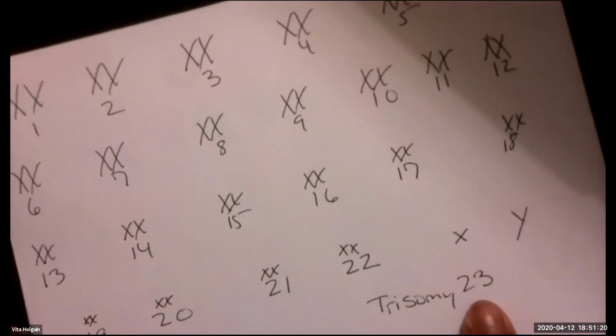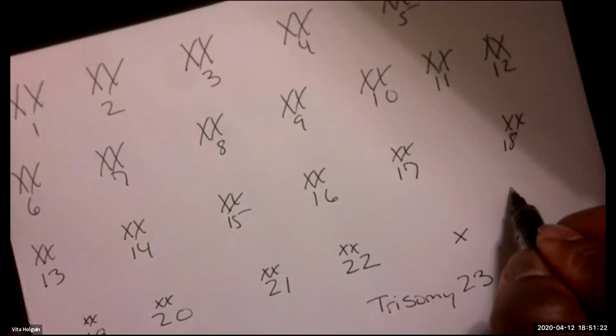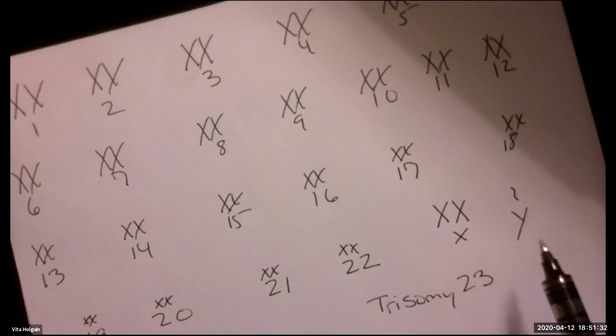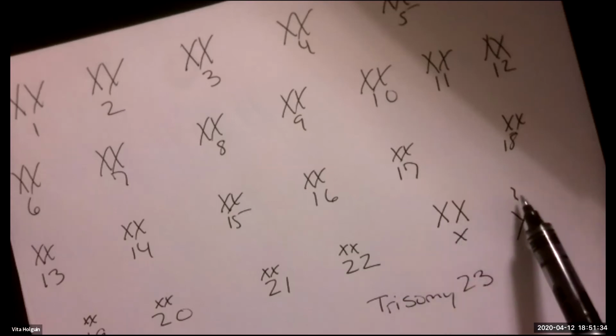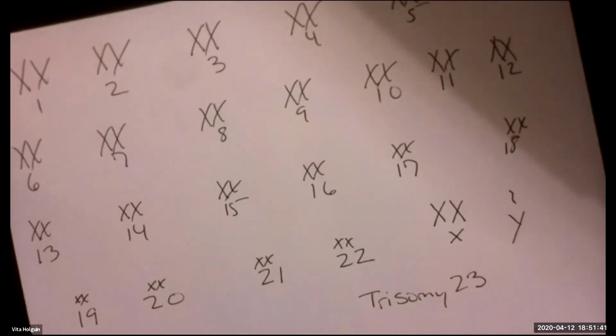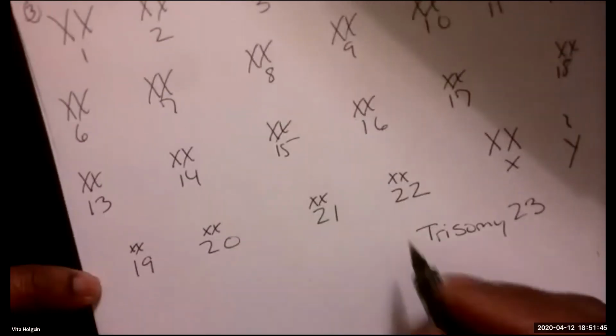So did you guys figure it out? If it's a boy, it has to have a Y. And we're going to have it like this. Now, to be fair, guys, a trisomy 23 that's a boy could be an XXY, or it could be an XYY. So I guess I wasn't being truly fair with you on this one. But in this particular case, it's going to be XXY. So go ahead and do your diagnosis.